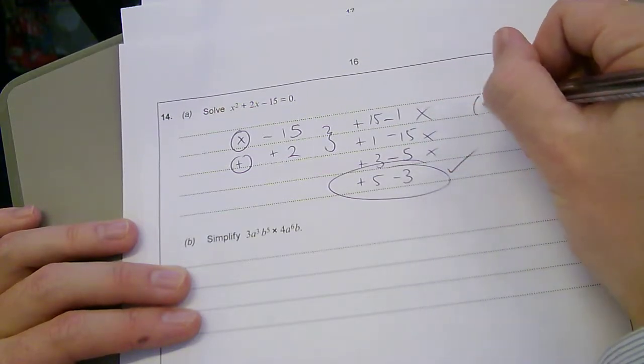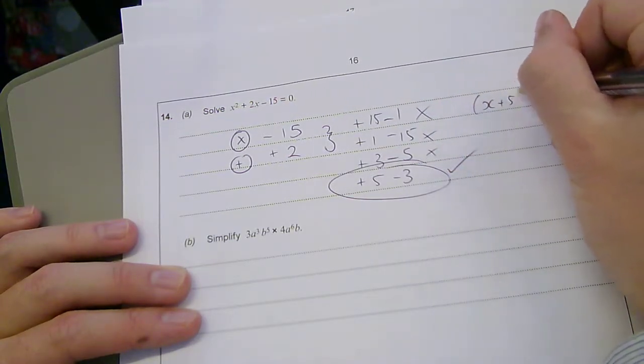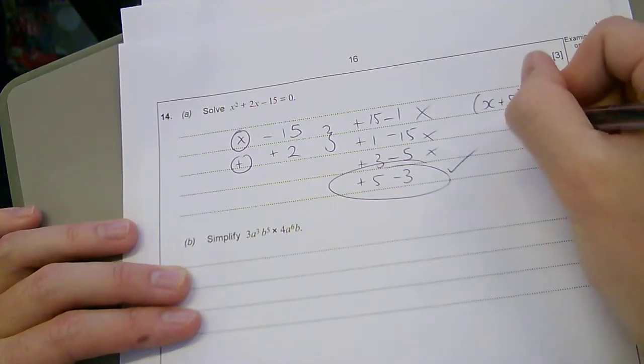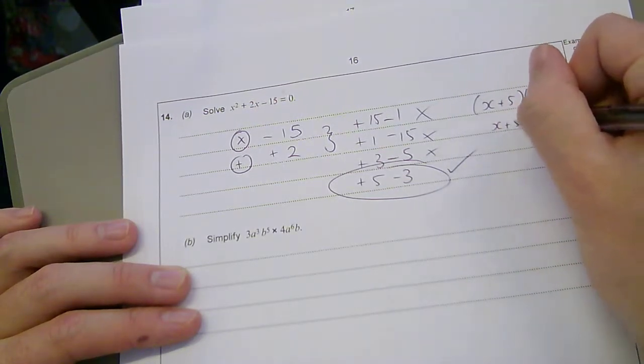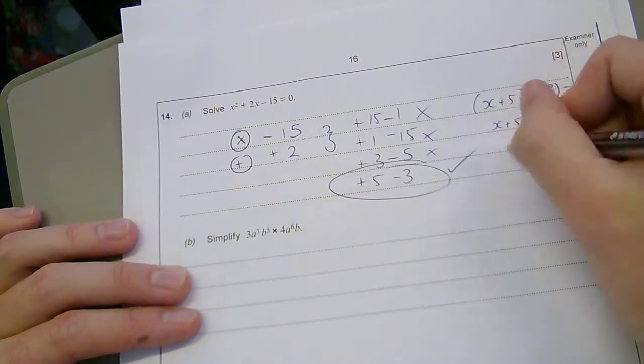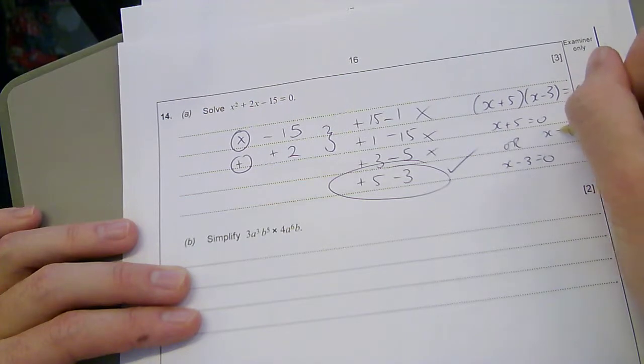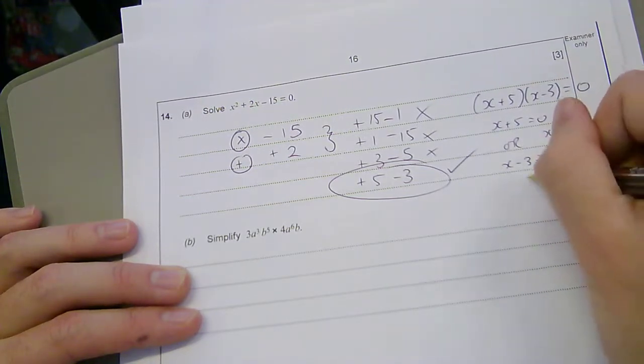So then you'd have it as x plus 5, x minus 3 equals 0. So either x plus 5 must be 0, or x minus 3 must be 0. So x equals minus 5, or x equals 3.